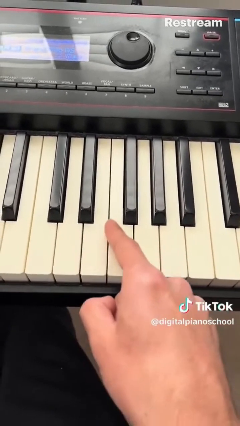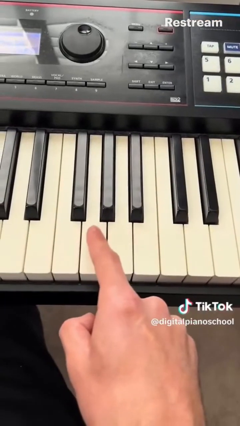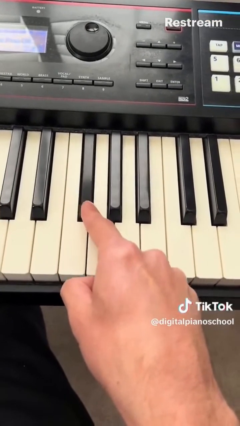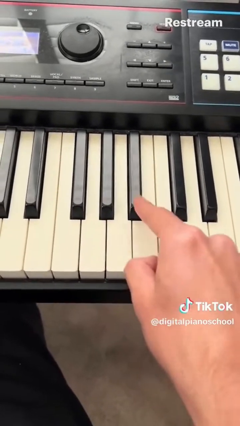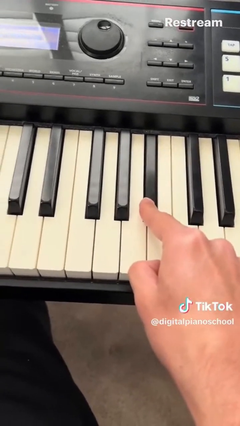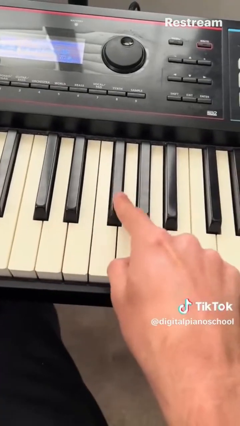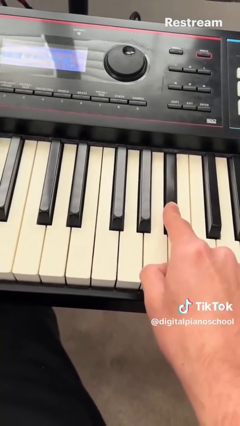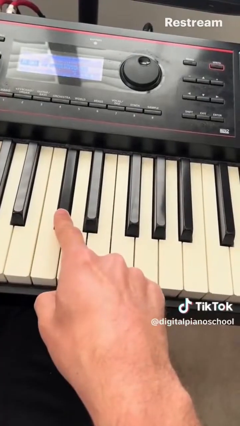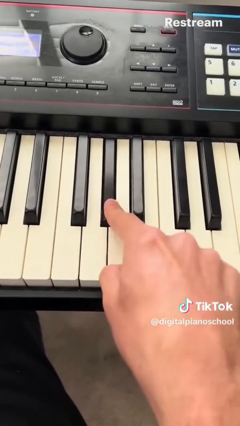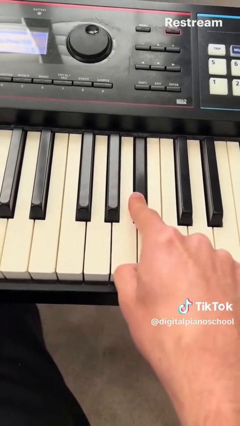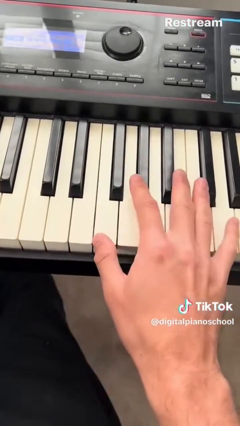F does not have a flat, so no black note there. From G, we go down a half step. There's G flat. From A, we can go down a half step. There's A flat. From B, we can go down a half step. There's B flat. So we can have D flat, E flat, G flat, A flat, B flat. So this could be C sharp or D flat, D sharp or E flat, F sharp or G flat, G sharp or A flat, and A sharp or B flat. And there is all 12 notes on the piano.